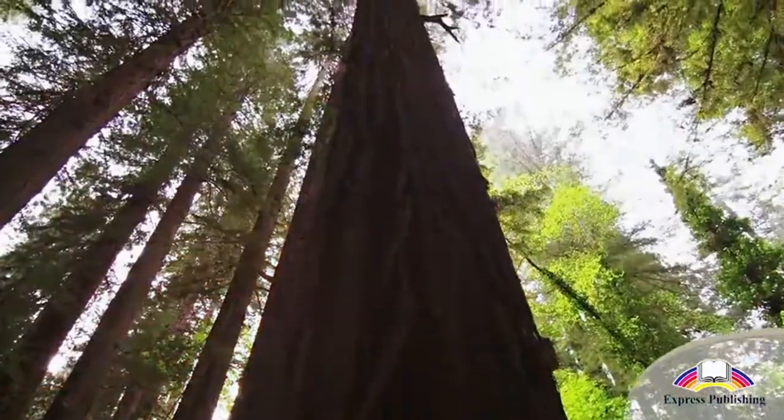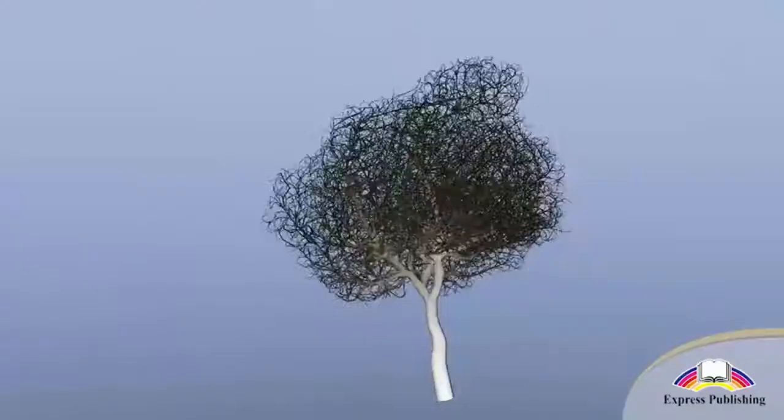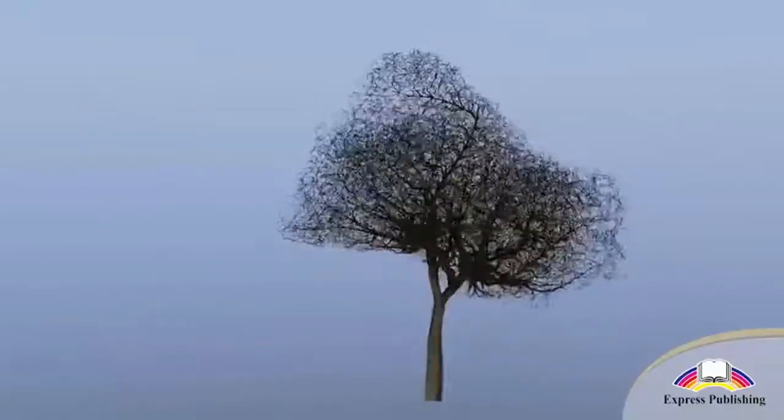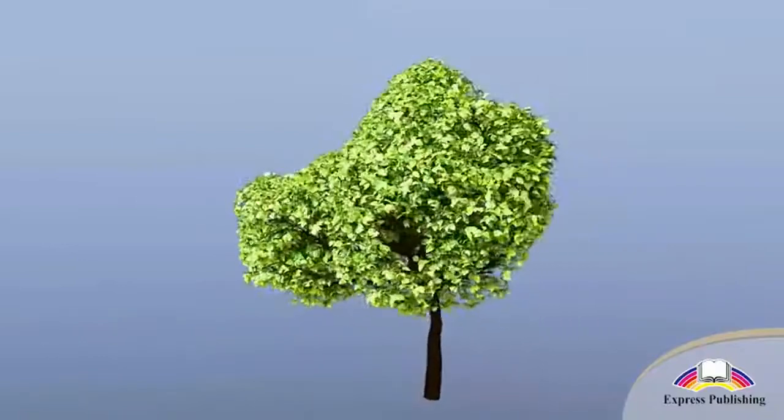The trunk is the central part of the tree. It takes water and minerals from the roots to the branches, twigs, and finally the leaves.